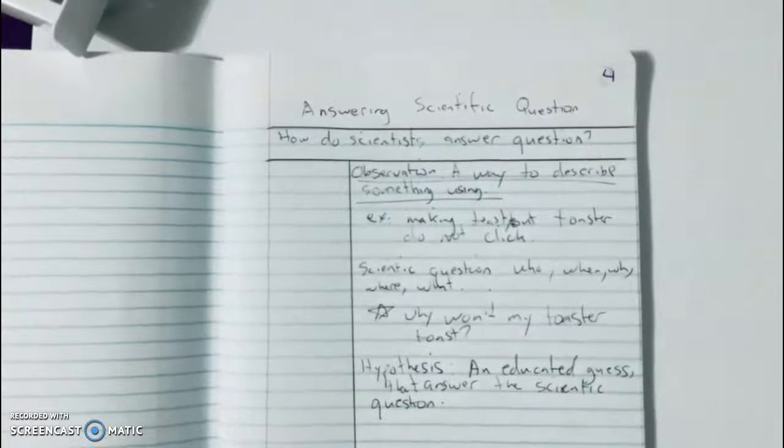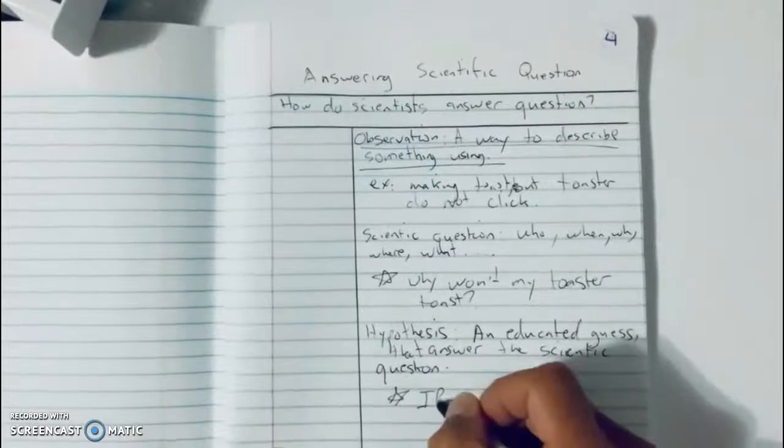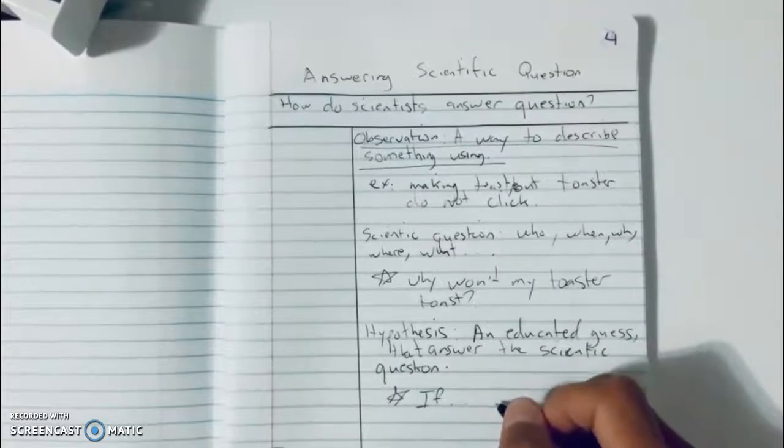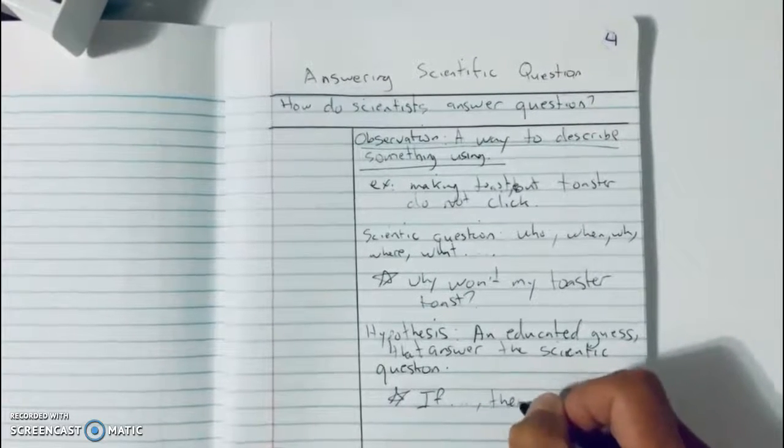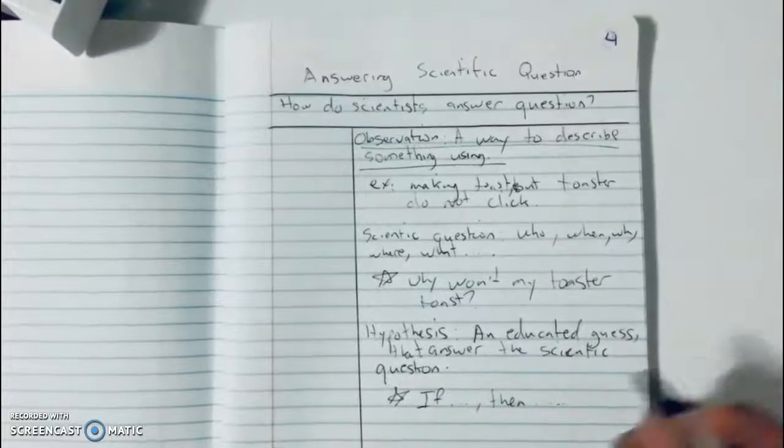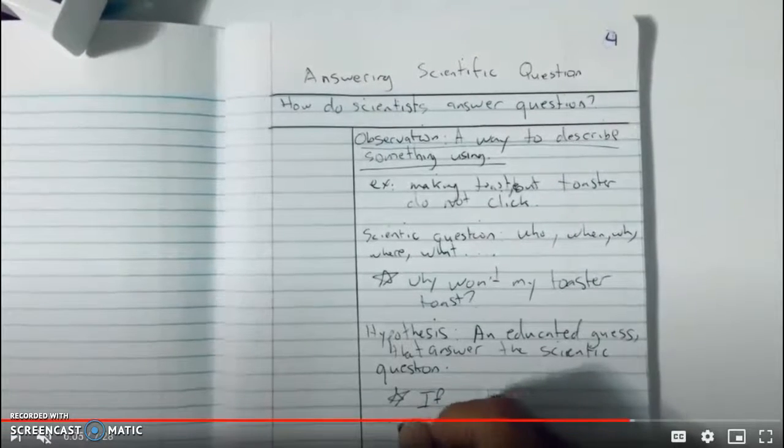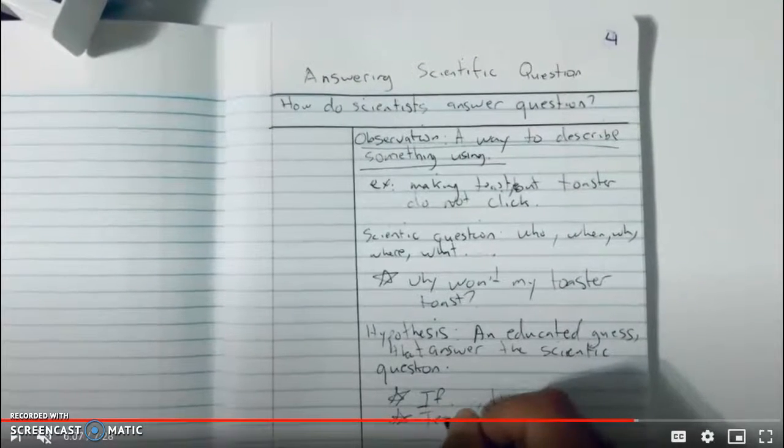But it has to answer the question that you propose, otherwise it's meaningless. You're just guessing randomly. So on our next slide, you will see that I have some key facts about hypothesis. The one that I highlighted or made different will probably be the most important thing.